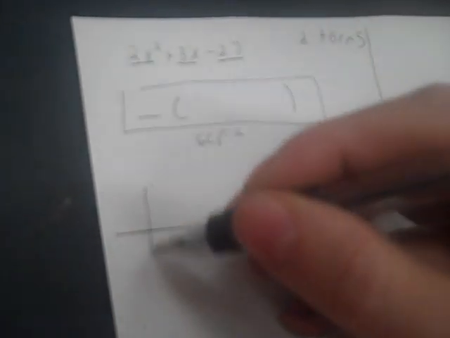So anytime I have 3 terms, I set up a box for the greatest common factor, space with 1 parentheses. Then I make my table. Remember, I need a big box. I need to cut it in half, and I make this T table right here.